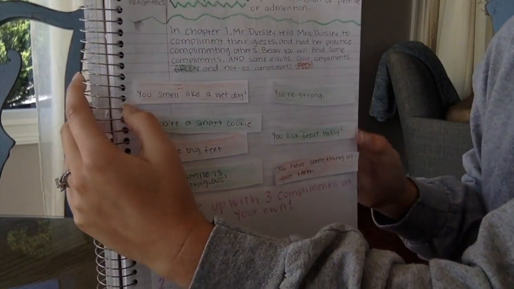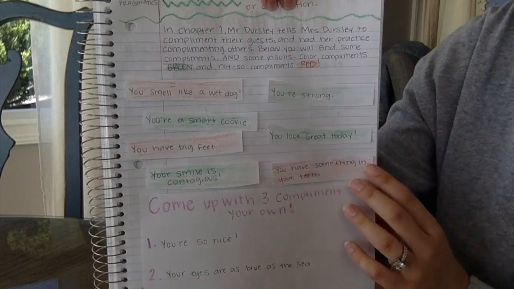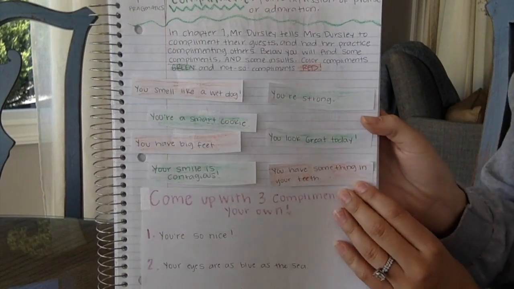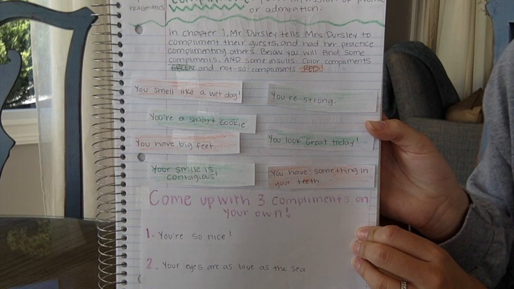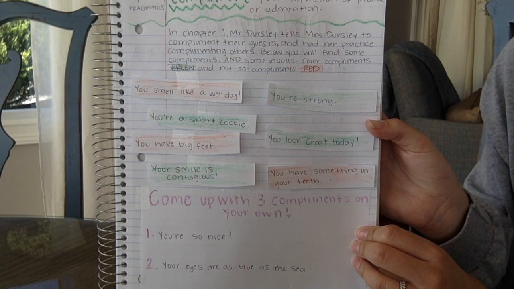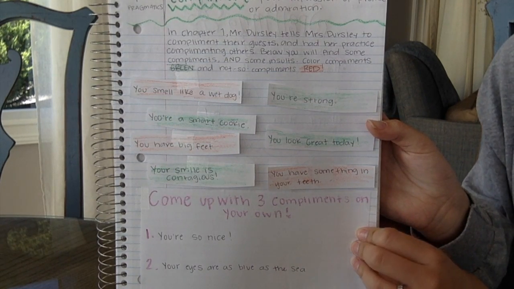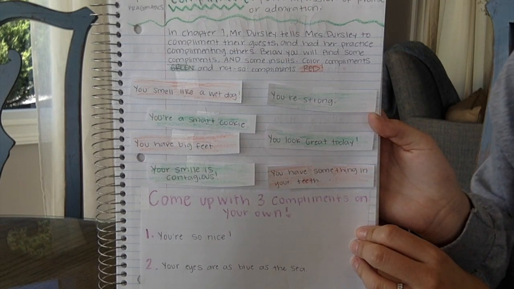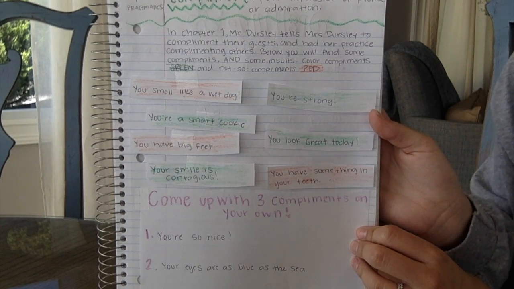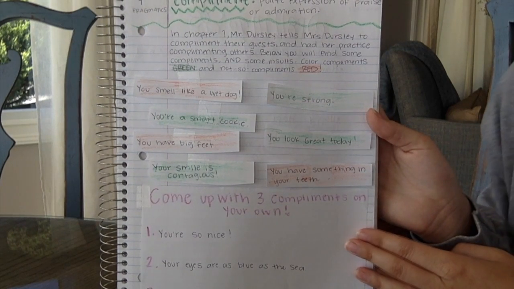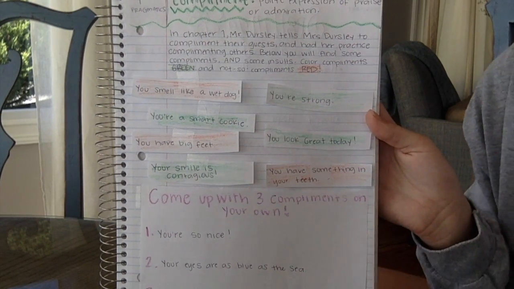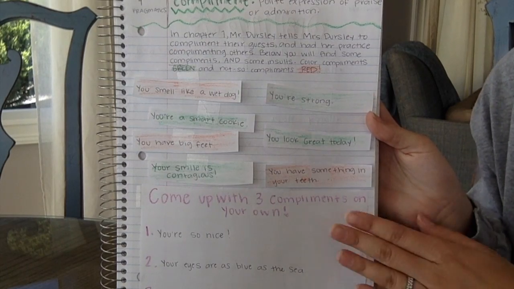Okay. Next page of the interactive journal is about compliments, which I thought would be great to address the area of pragmatics of language. In the chapter, the Dursleys are expecting visitors that are, I believe, doing business with Mr. Dursley. And he talks to Aunt Petunia and has her practice giving compliments to the man's wife that is to be coming.